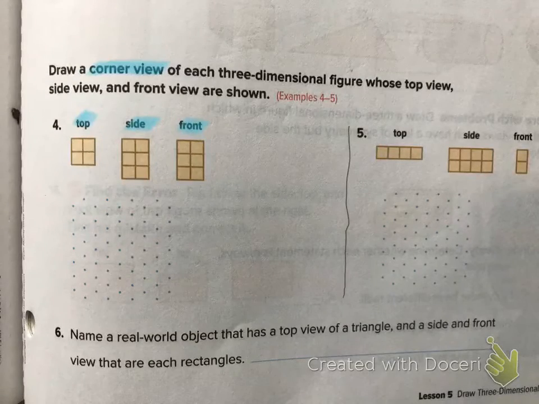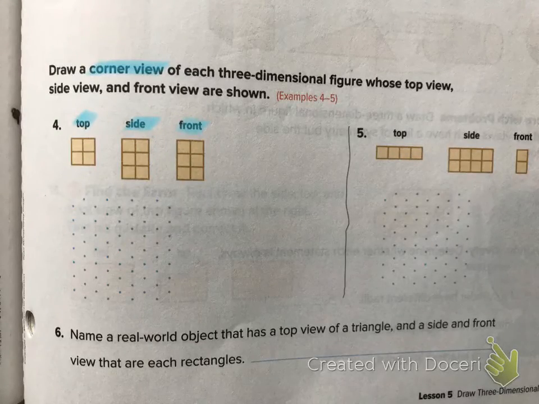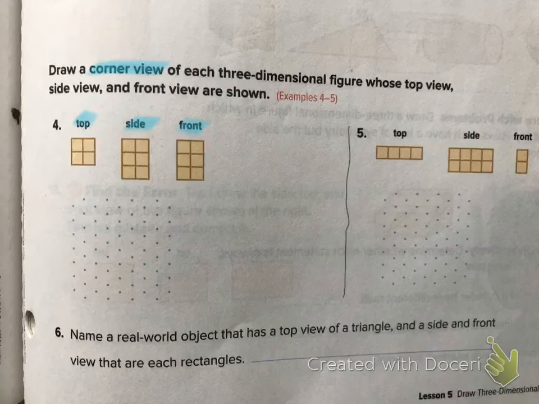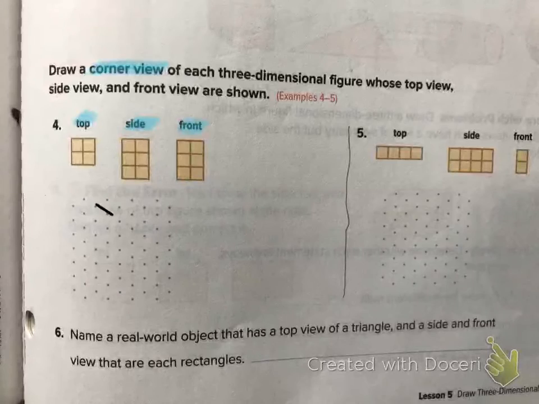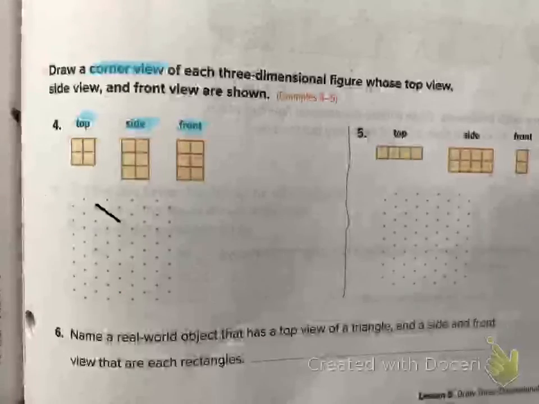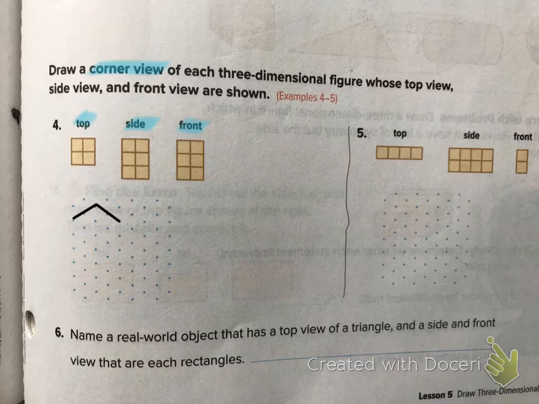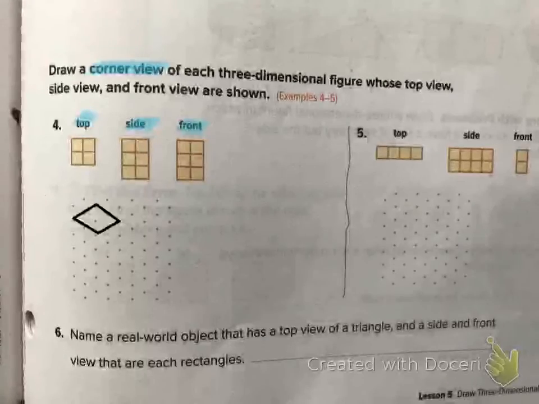Okay, so by doing this, I'm going to pick a point somewhere near the top of the grid that they're giving us here, and I'm going to start by noticing that the top is 2 squares wide by 2 squares tall. So that's what I'm going to try to recreate on here. Something that is 2 squares wide by 2 squares tall. And I apologize if it's not exactly perfect. It's a little bit tricky doing this on my iPad. Okay, so the top view should look something like that.